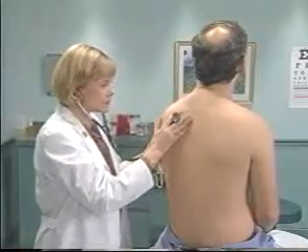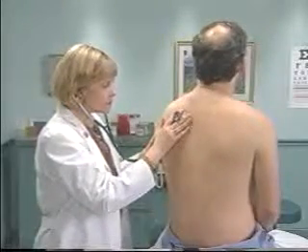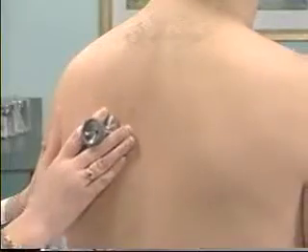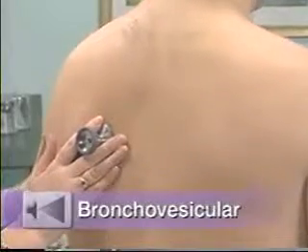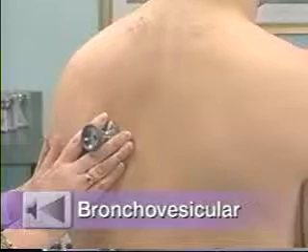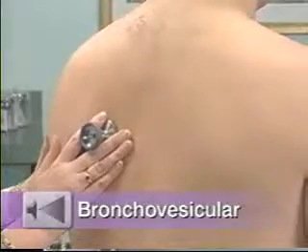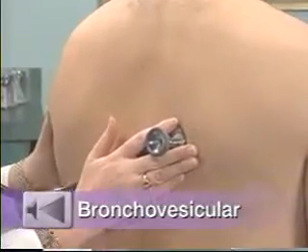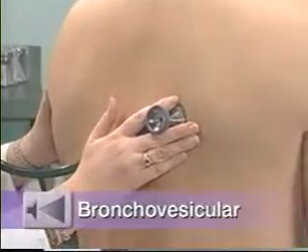Normal breath sounds vary with the area you're assessing. You should hear bronchovesicular sounds between the scapulae. These sounds are moderate in pitch and amplitude, with an inspiratory phase equal to the expiratory phase.